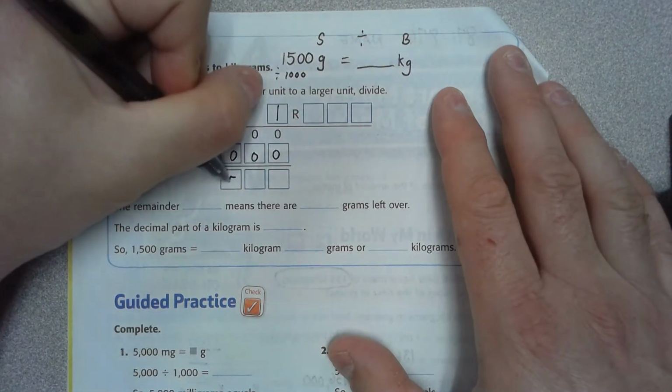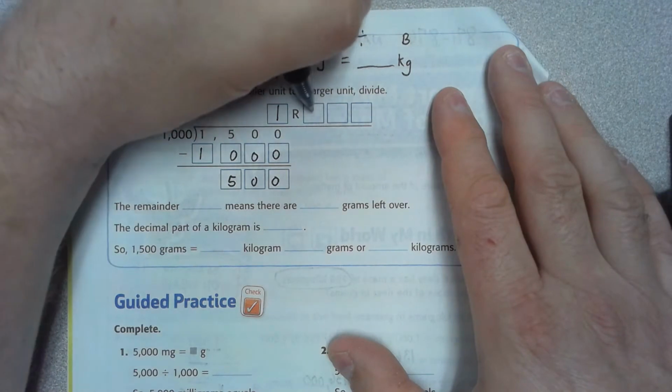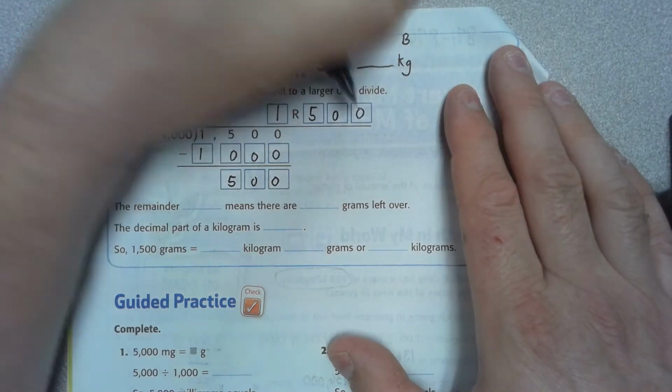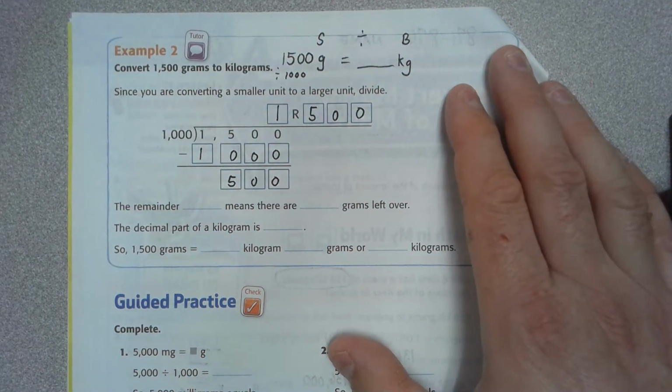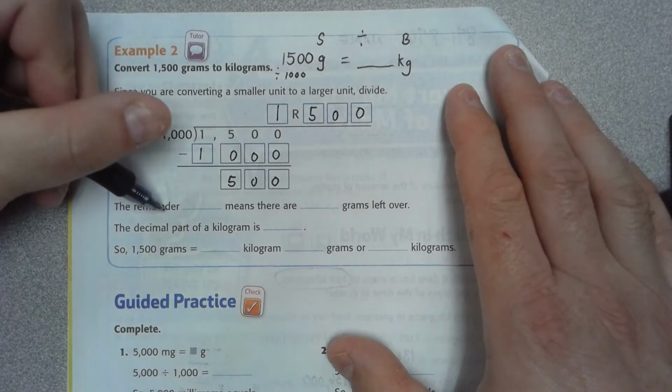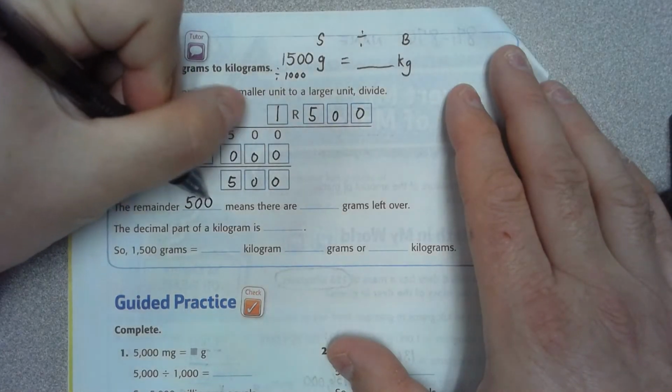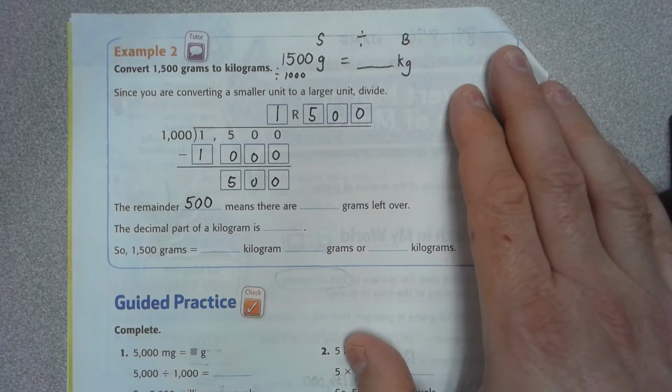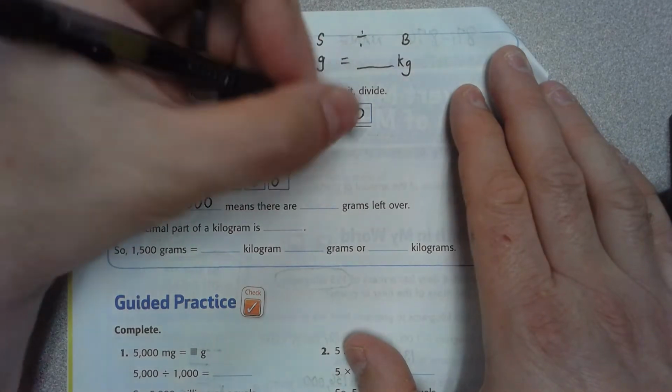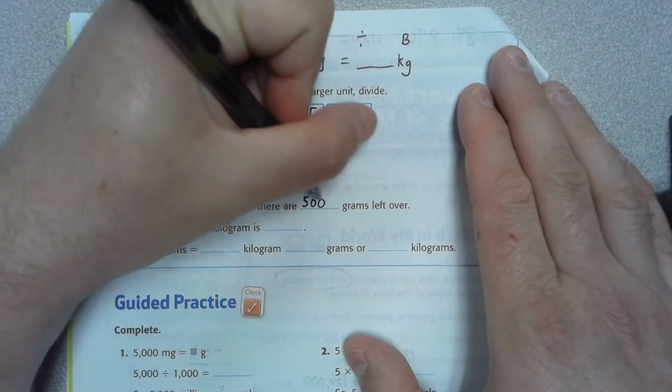Right? You subtract that, you get 500. So the remainder is 500. It kind of sounds funny saying that there's a remainder of 500. But the remainder of 500 means that there are 500 grams left over.